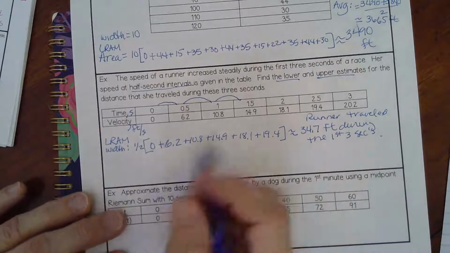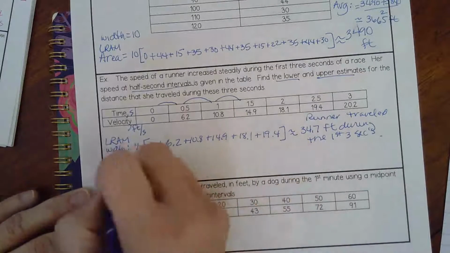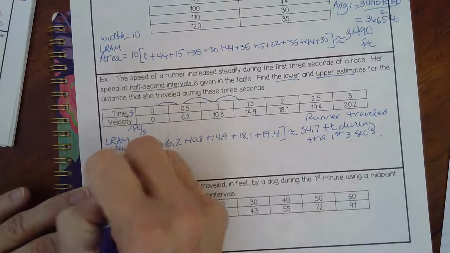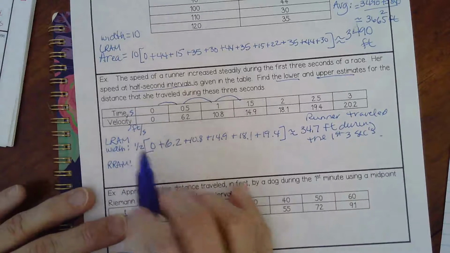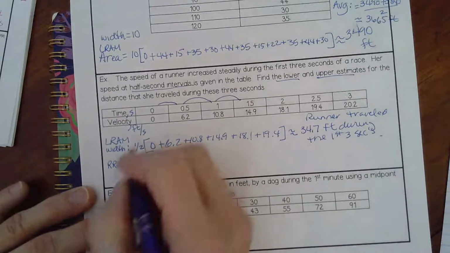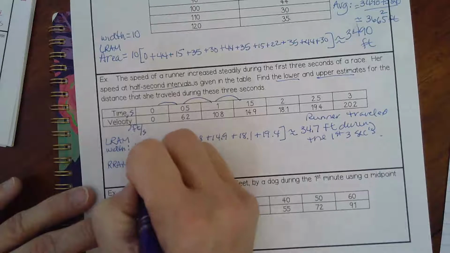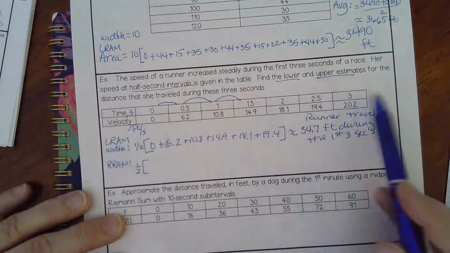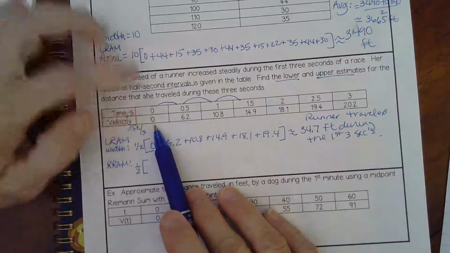Now let's find the upper estimate, which would come from the right Riemann sum. Our width is still going to be 1/2, multiplied by the sum.